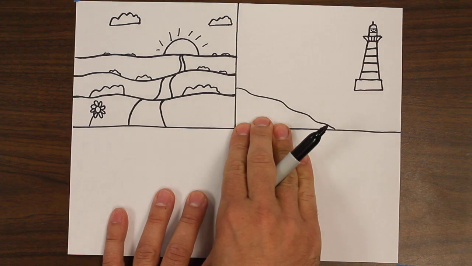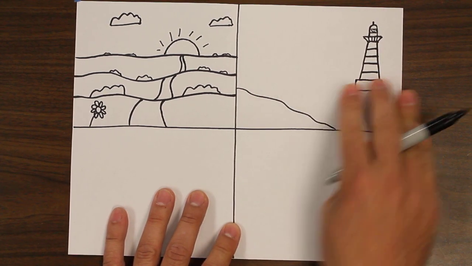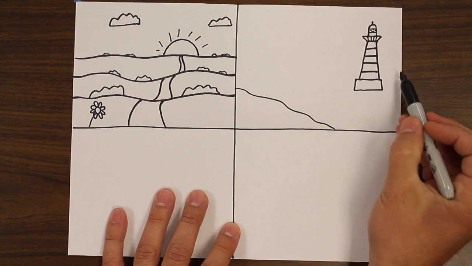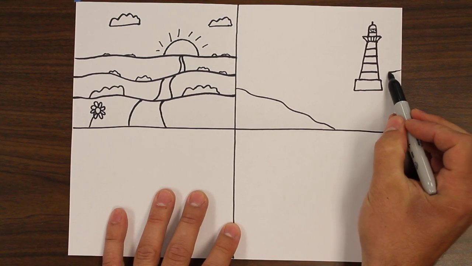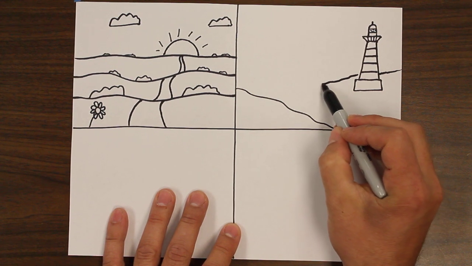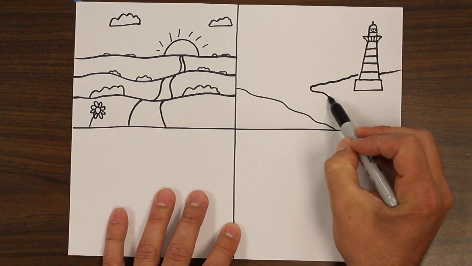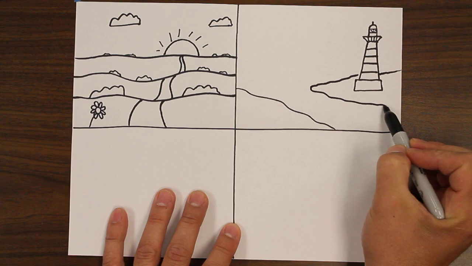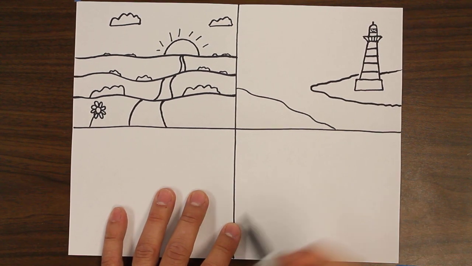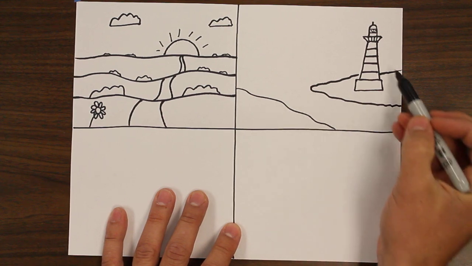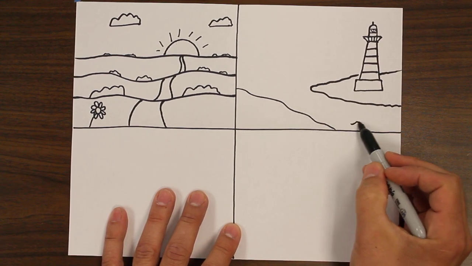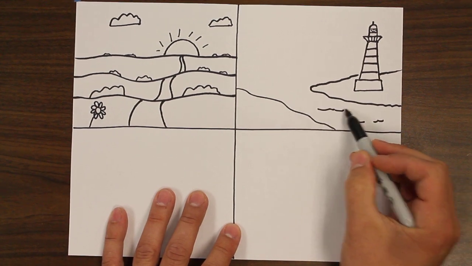Alright, so we got some land here. We've got a nice lighthouse. Now we're going to put this lighthouse on some land. So I'm going to start right over here. And again, just a light wavy line. It's going to come out into the water, and it's going to go back this way. Okay. Now we can start to see where this is all located. Land, foreground, the middle ground's right in here. There is some water here. We could put a few little lines right here to show that water.